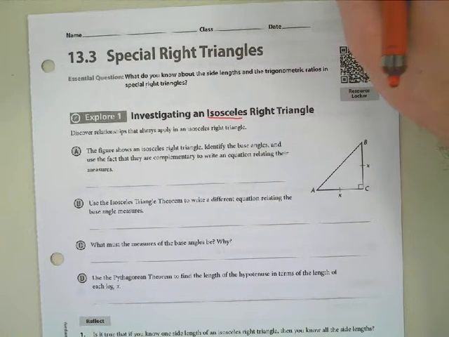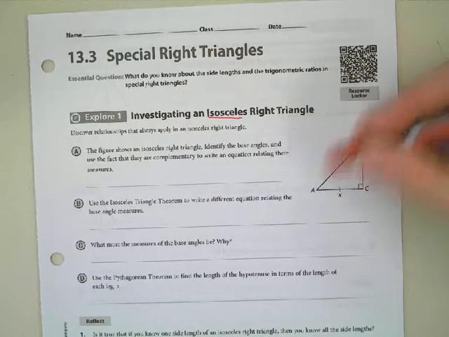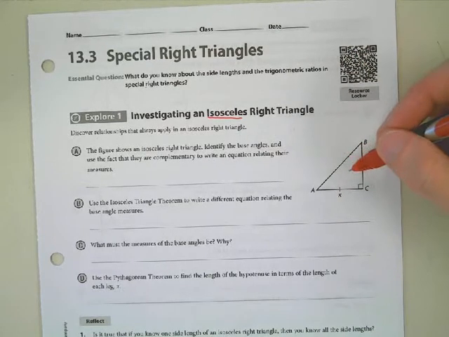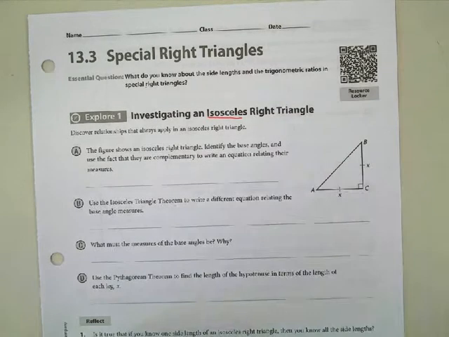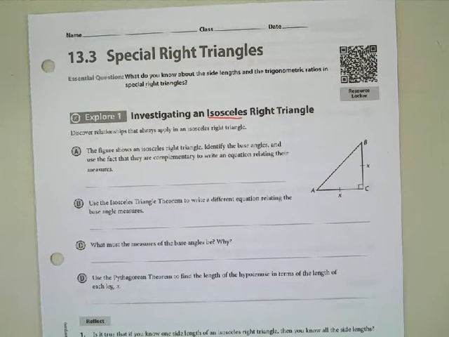Okay, so this figure right here shows an isosceles right triangle. Okay, so we want to identify the base angles and use the fact that they are complementary to write an equation relating their measures. So let's see here. If you can remember base angles in an isosceles triangle, what that means. Okay, remember base doesn't necessarily mean bottom angles here. So I'm going to pick somebody, let's see. So Hunter, can you identify what angles in this triangle are the base angles?